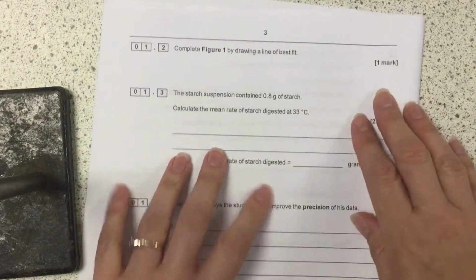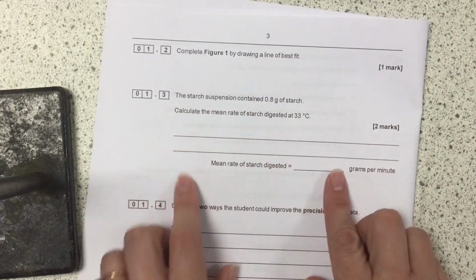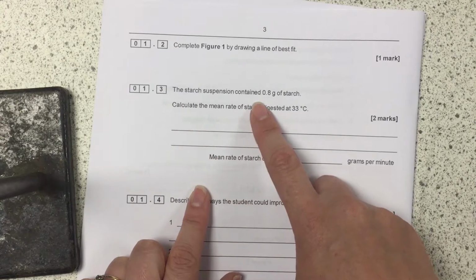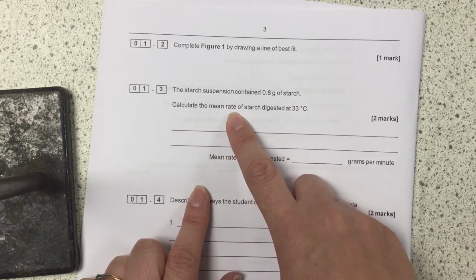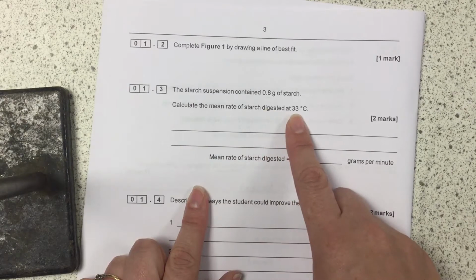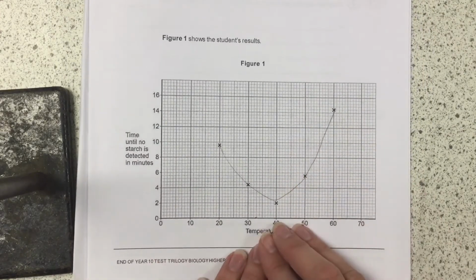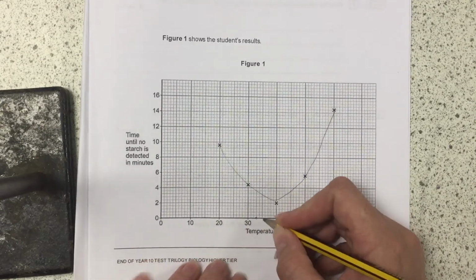Over the page, you can see where you were asked to draw the line of best fit for 1 mark. This question most people found quite difficult. It said the starch suspension contained 0.8 grams of starch. Calculate the mean rate of starch digested at 33 degrees C. You need to go back to your graph here to find out how long it took to remove the starch at 33 degrees C. So you'd need to come to the point on the graph for 33 degrees.